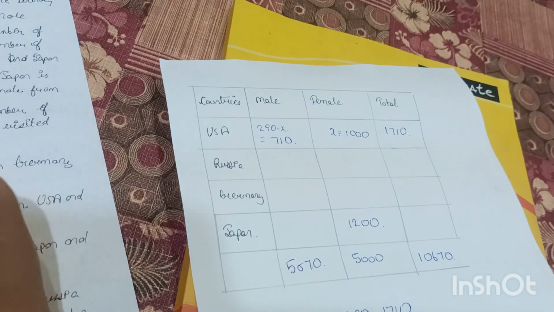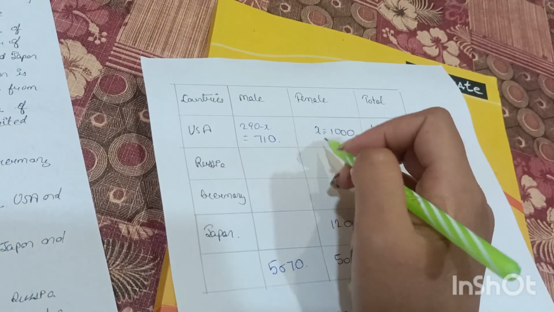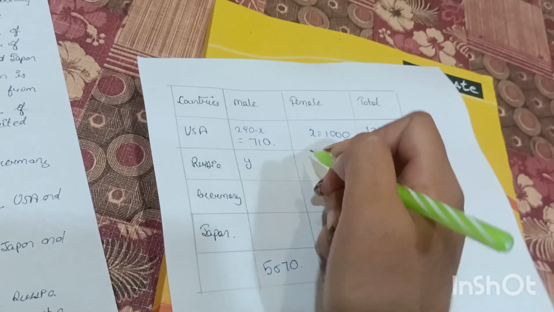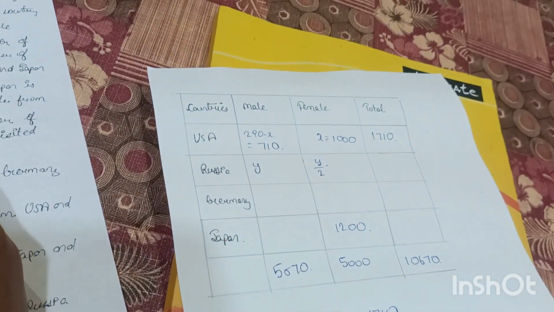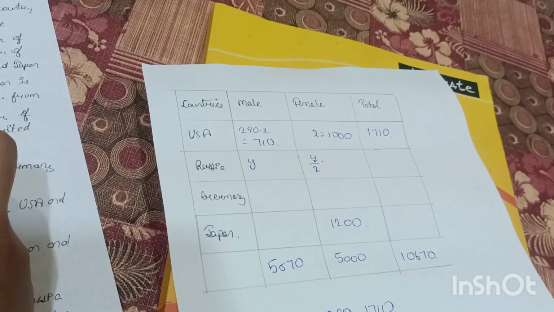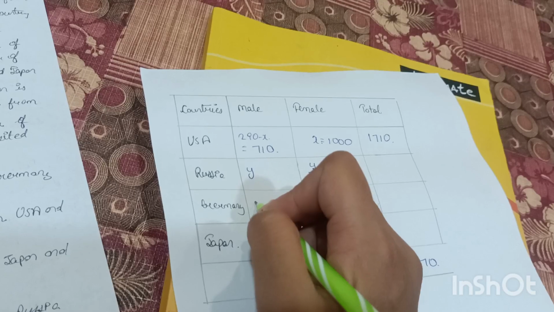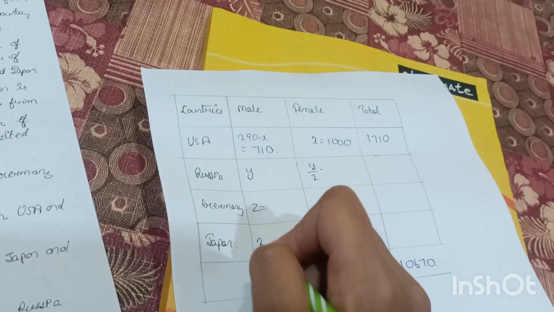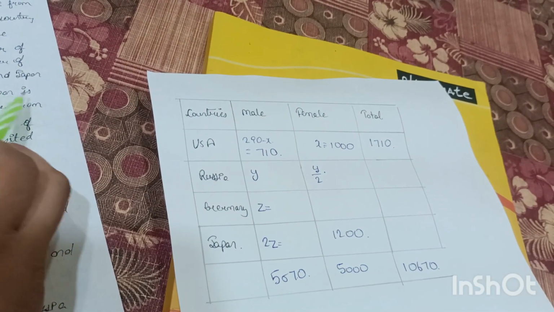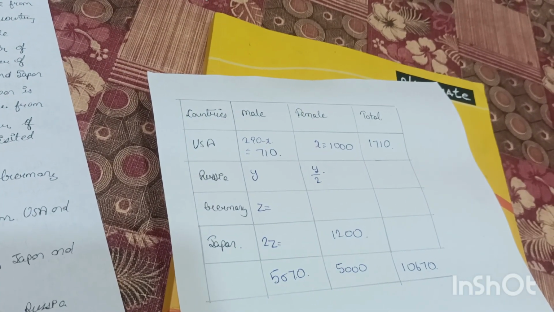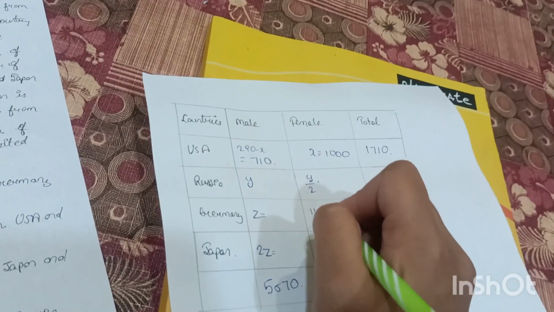So the total number of females who visited Taj Mahal from Russia is half the male. So female is half the male. So let's take male as 5 and female is this. Okay. So the ratio of total number of male from Taj Mahal from Germany, and this is this. Okay, Germany. So let's take it like this. The number of female from Japan is 1200, which is 200 less than female from Germany, so it will become 1400.